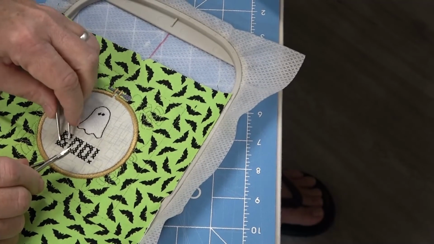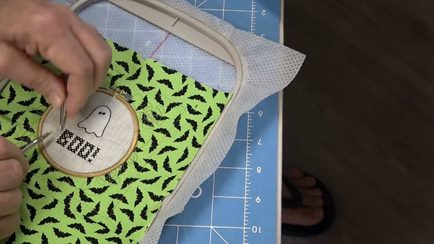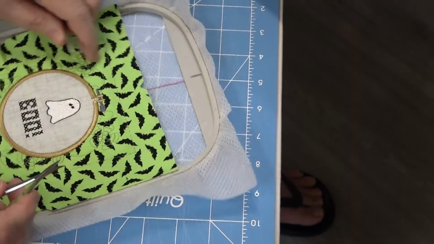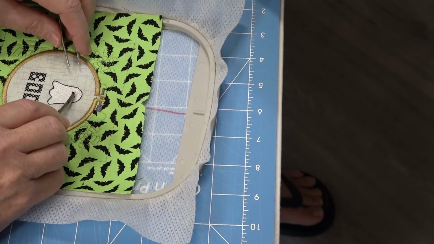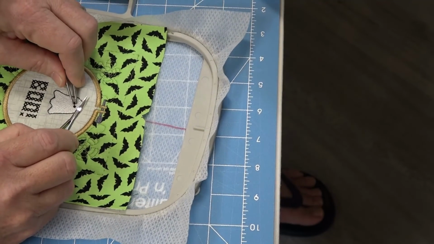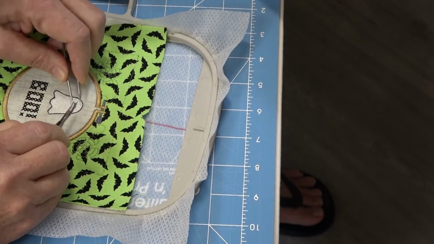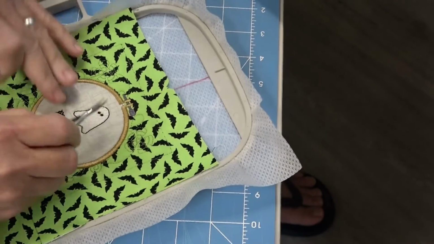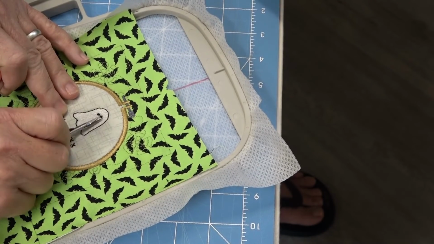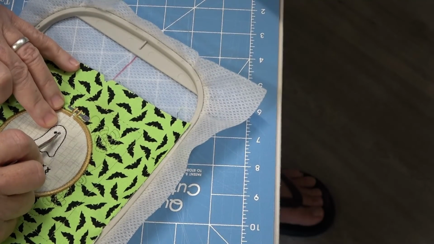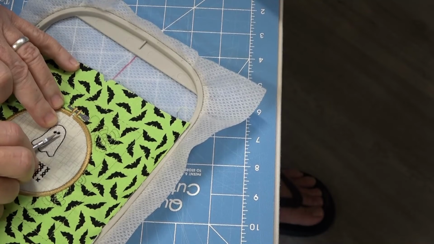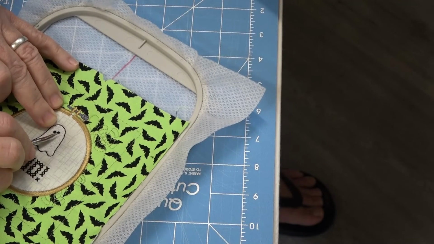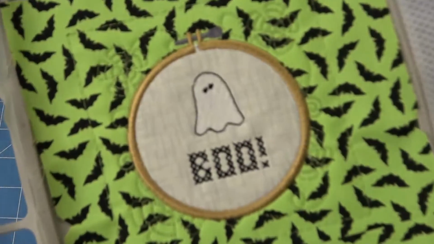A little loop here I didn't like. That's why these little tiny snips are the best. You can get really, really small stuff and make it right. There's a little loop on that eyeball I don't like either. If you accidentally clip one of the little white threads, don't worry about it, it'll be fine. But try not to. Look at him. Boo!